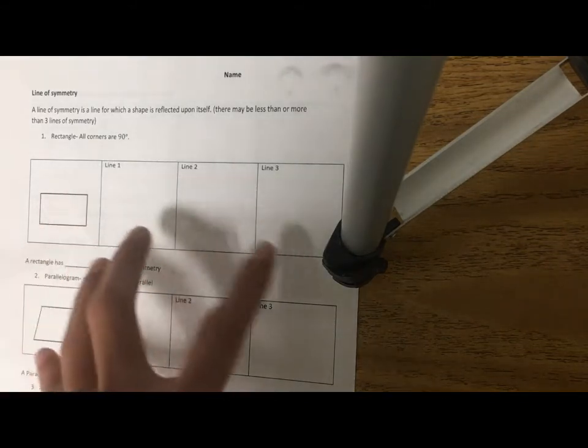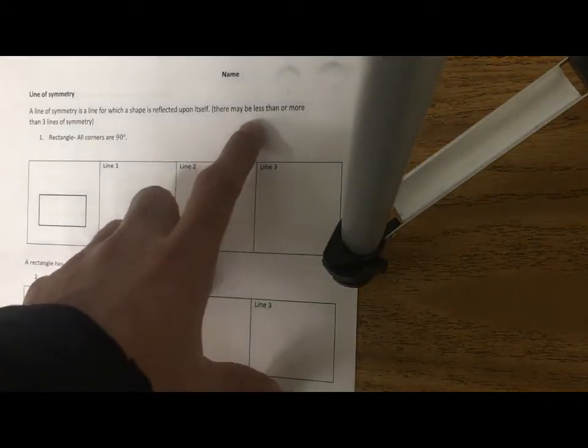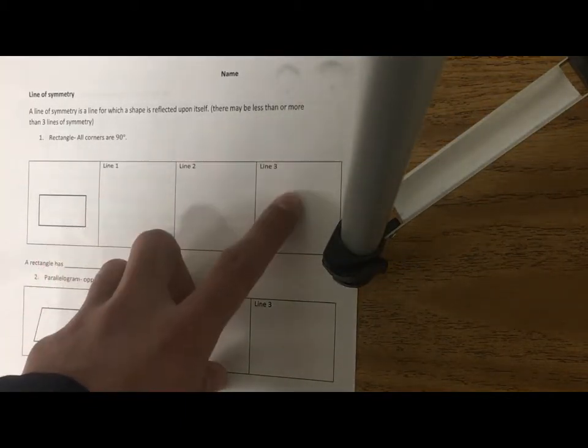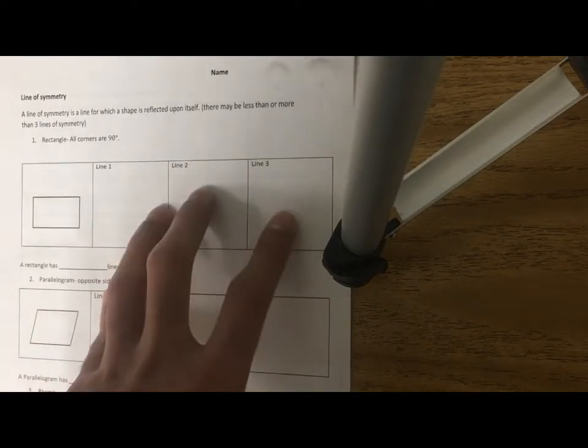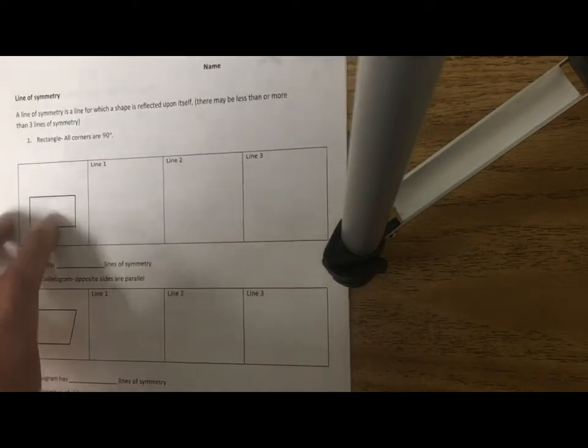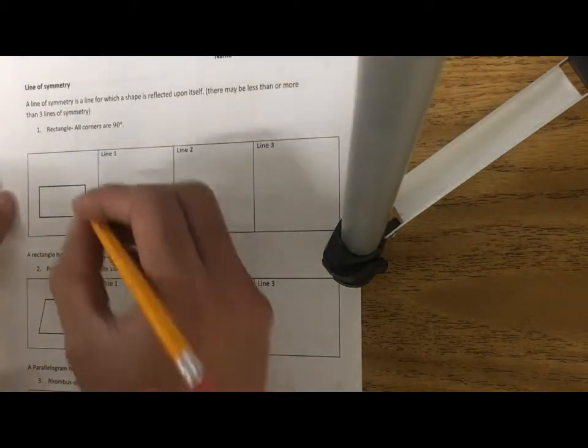We're going to be experimenting with 3 different shapes and then finally decide how many lines of symmetry each shape has. Now, I have line 1, line 2, line 3. This shape could potentially have more lines of symmetry than I have up here. It's your job to explore that. But let's start with the rectangle first. For each shape, you at least draw 3 lines.